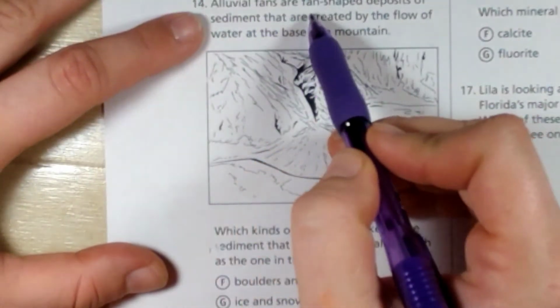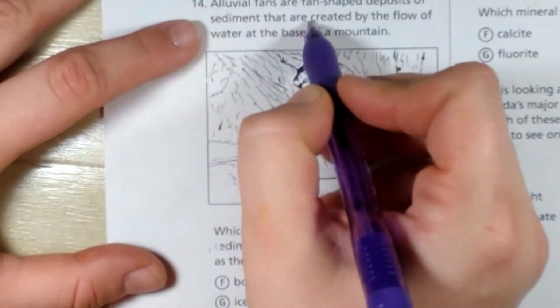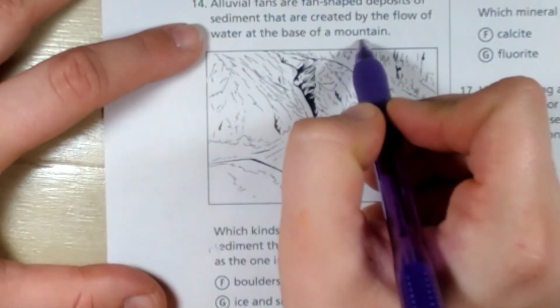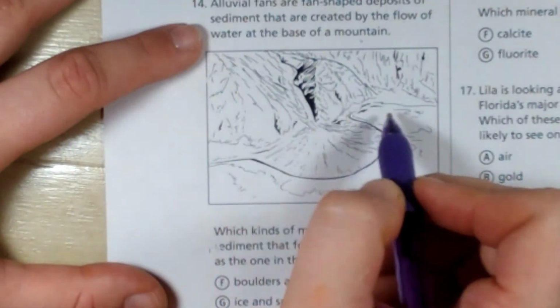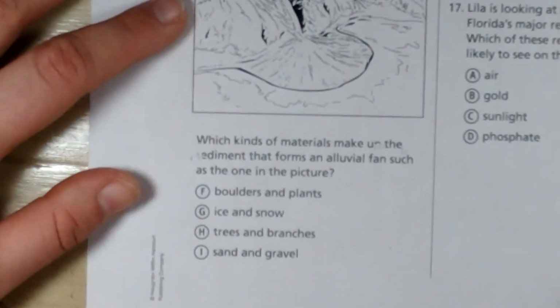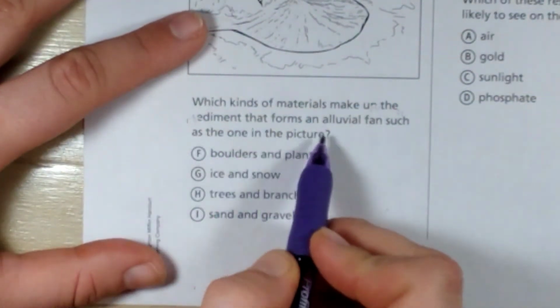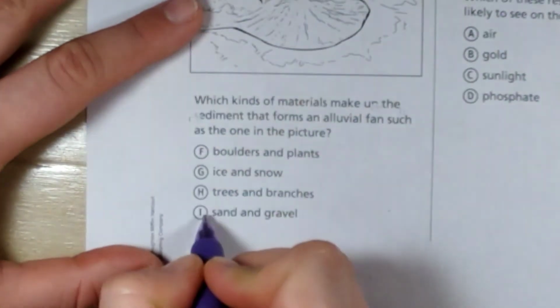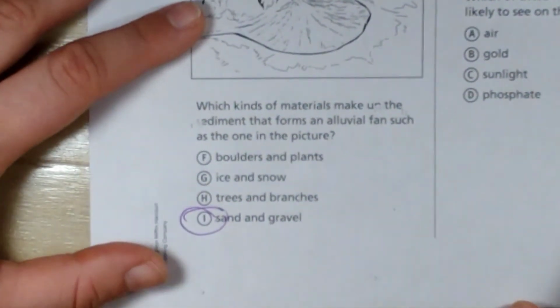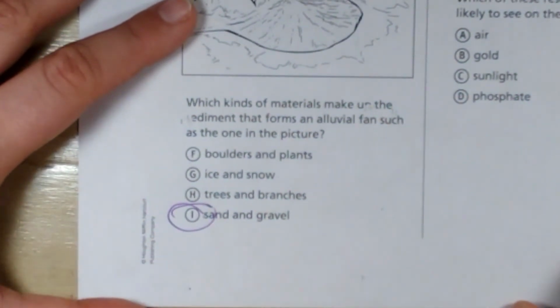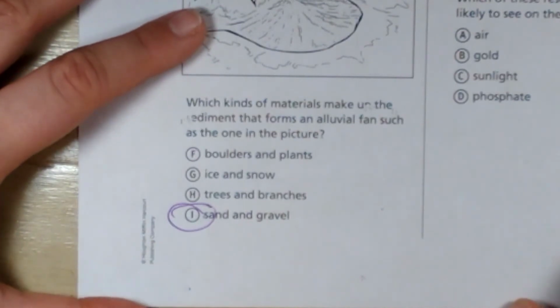Alluvial fans are fan-shaped deposits of sediment that are created by the flow of water at the base of a mountain. So basically where it stops flowing, all the sand gathers. Which common materials make up the sediment that forms an alluvial fan such as the one in the picture? This would be sand and gravel. That is what you would find in an alluvial fan in water.